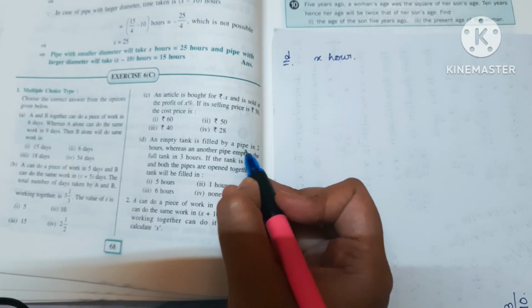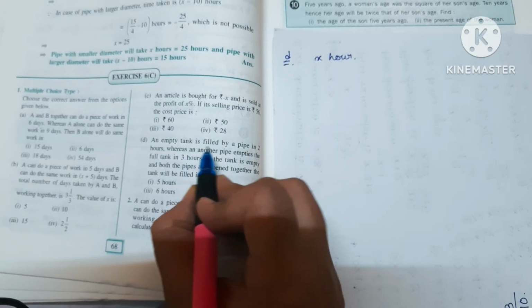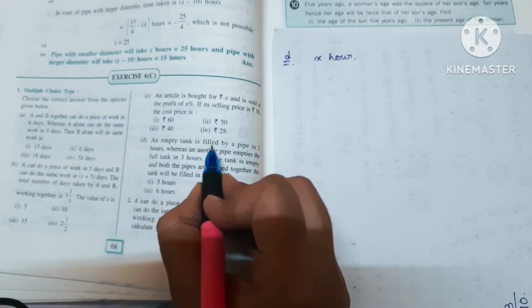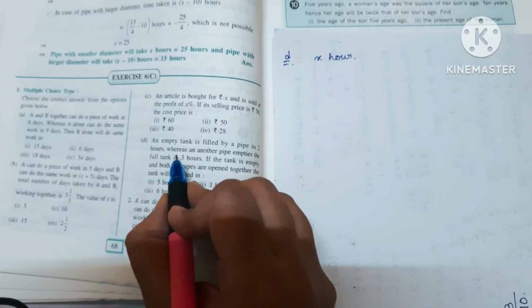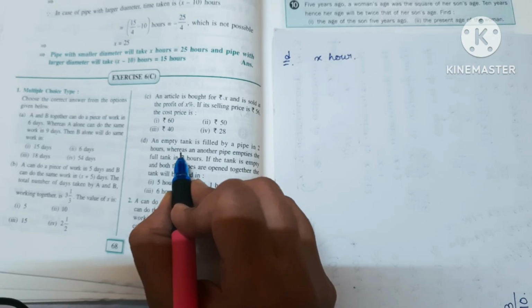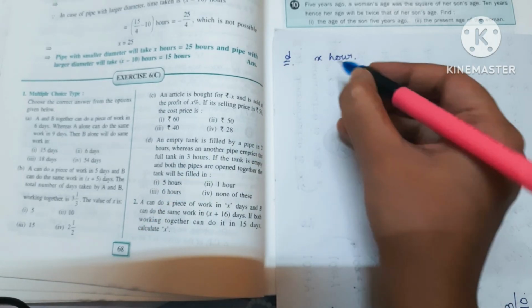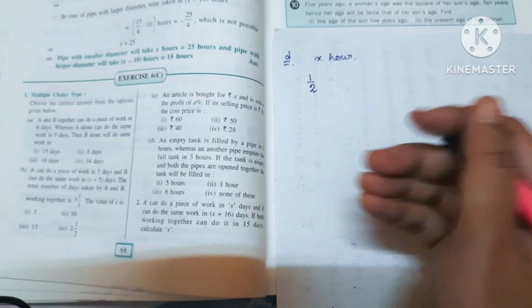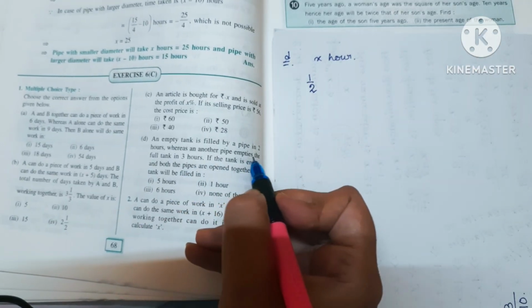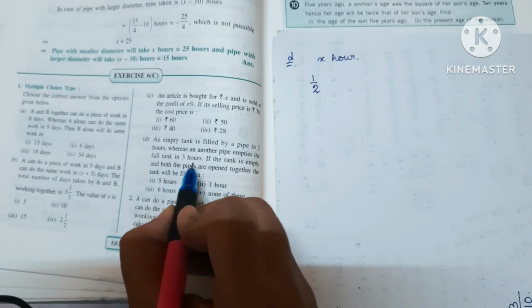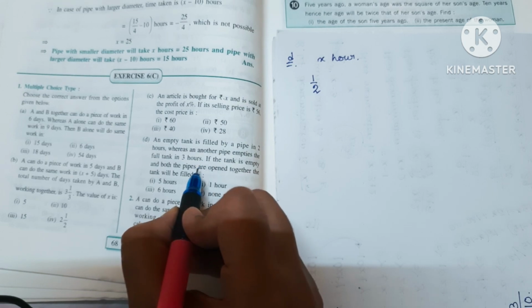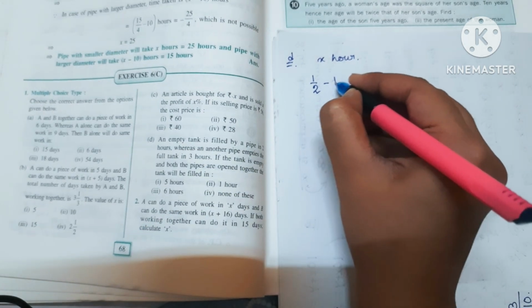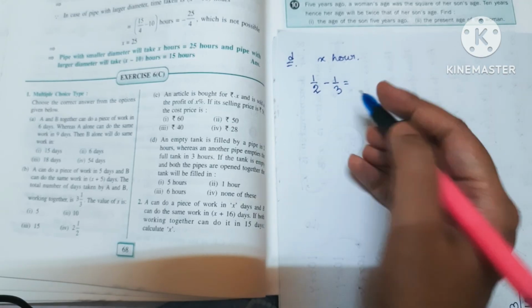The first pipe fills the tank in 2 hours, so in 1 hour it fills half of the tank, and the other pipe empties the tank in 3 hours, so in 1 hour it empties 1/3, so minus 1/3 in 1 hour.